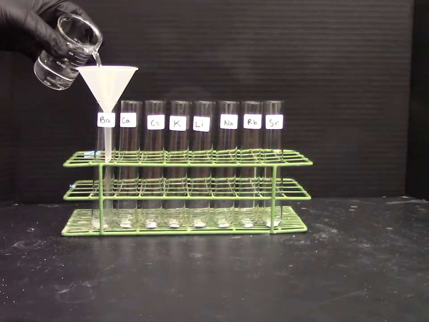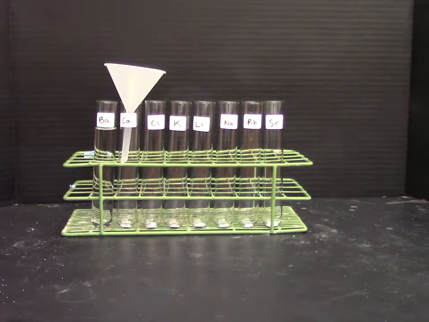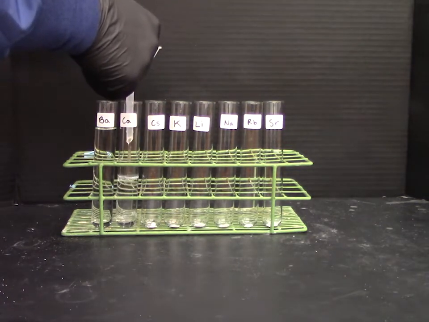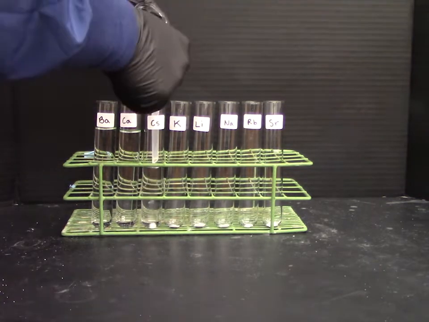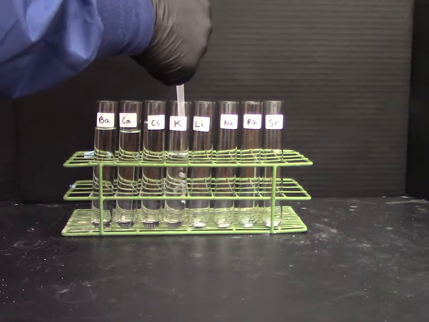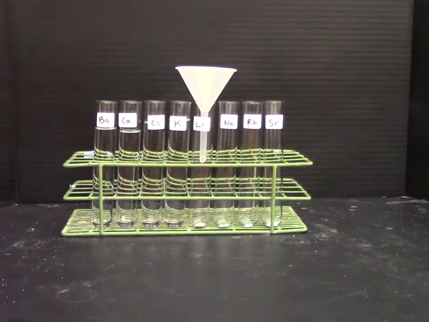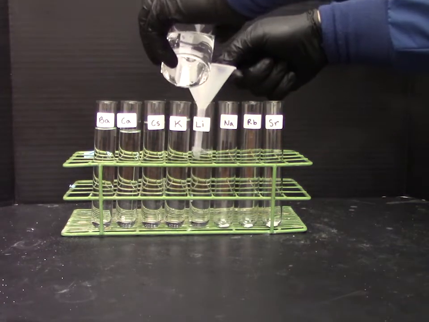Once we've dispensed each of the analytes into its own test tube, we'll add water. Notice again we're not adding a specific amount of water, we're just filling these test tubes up until the water level is near the top of the test tube. We're using chloride salts of each of the metals, and all of these salts are fairly soluble, so you likely won't need to stir the solutions.